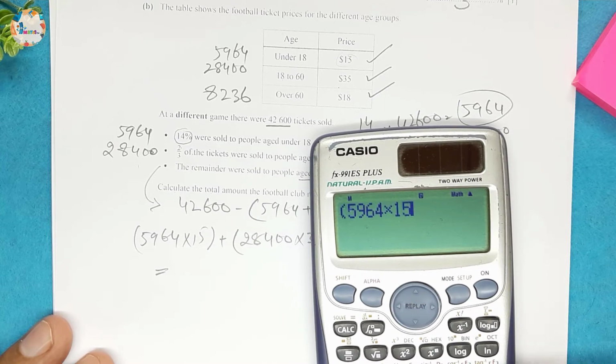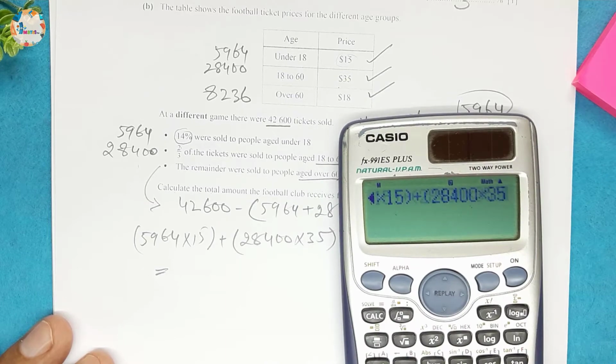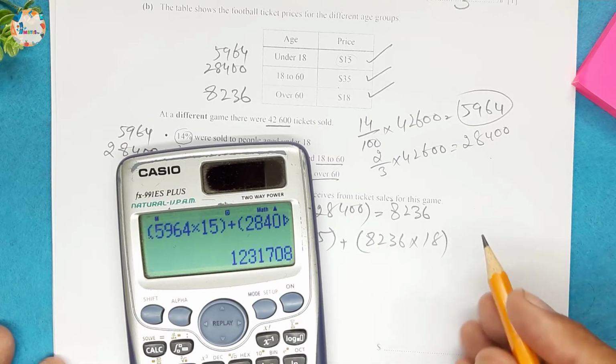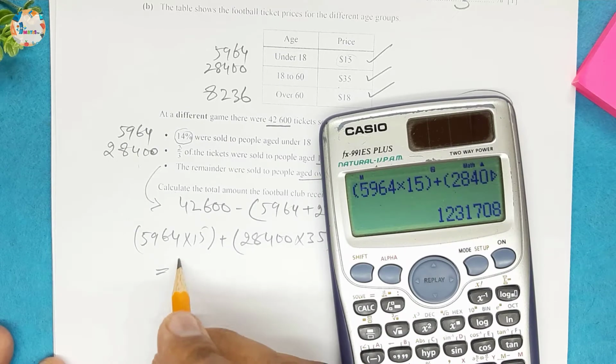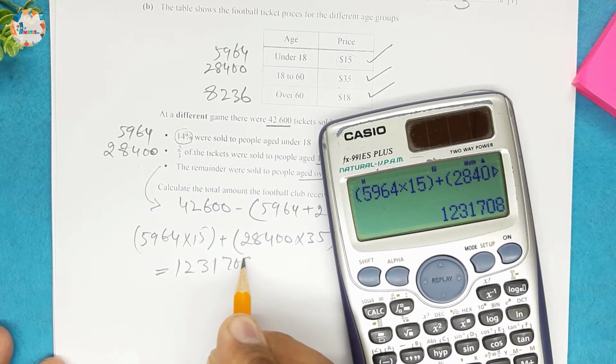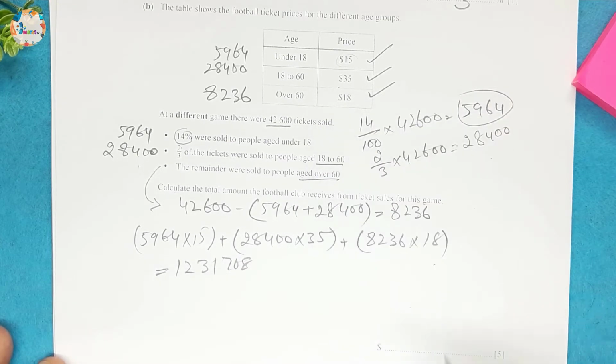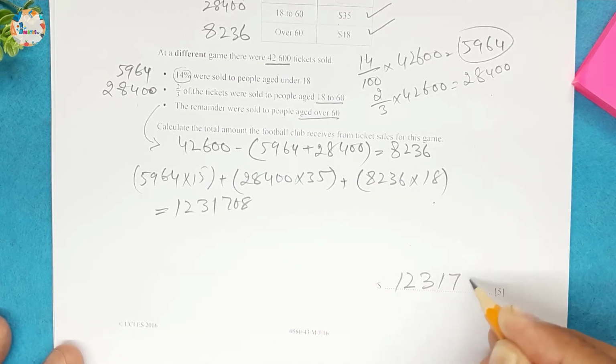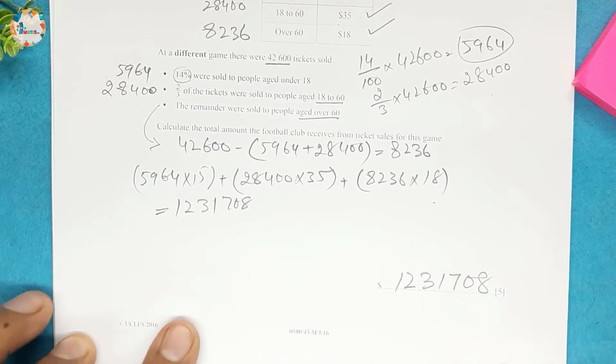So 5964 into 15 plus 28400 multiplied by 35 and plus the last term, 8236 multiplied by 18, and this results in 1231708. This will be the total amount, which we can mention here, 1231708. This will be in dollars.